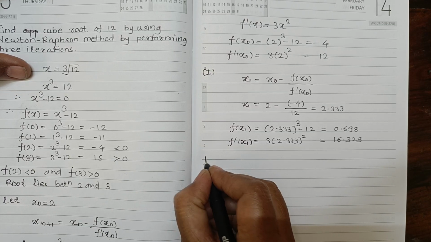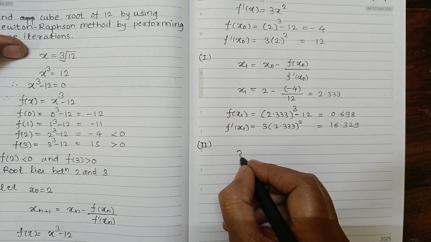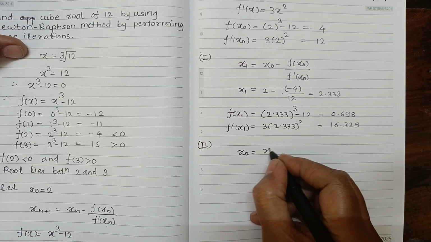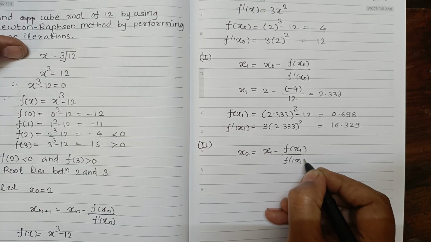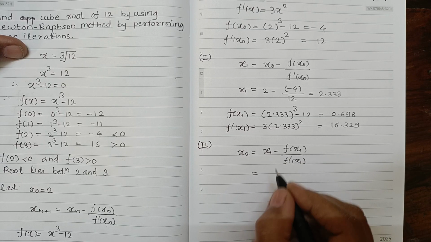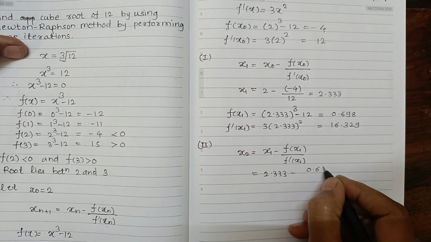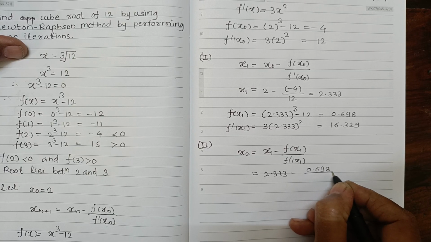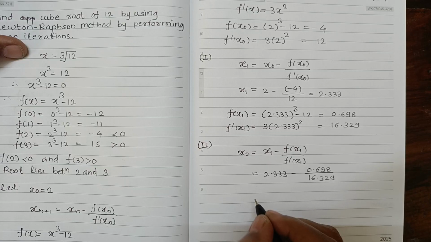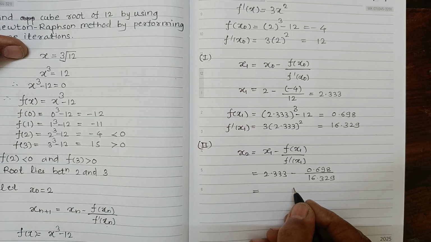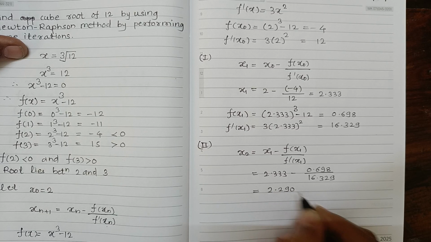Now second iteration, x2 is equal to x1 minus f of x1 divided by f dash of x1 is equal to, now x1 is 2.333 minus f of x1 is 0.698 divided by f dash of x1 is 16.329, and this is equal to 2.290.